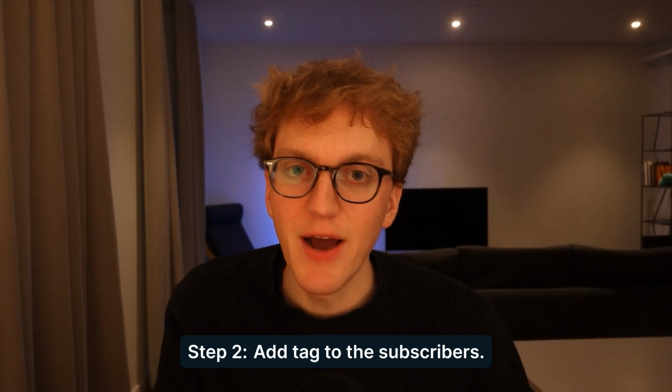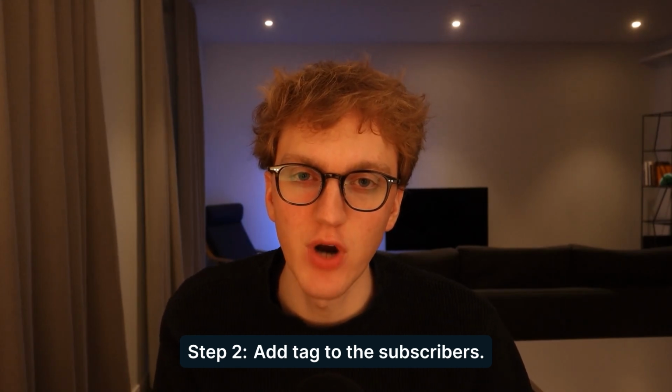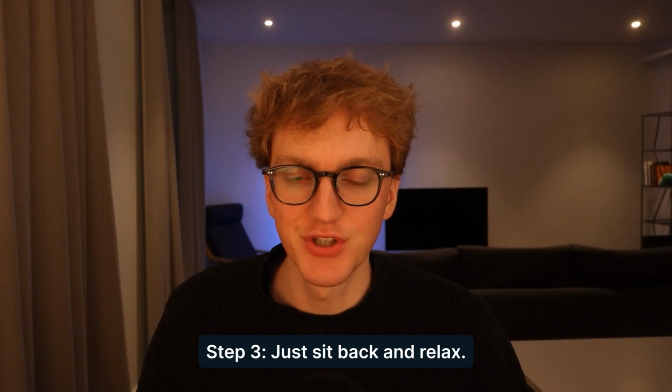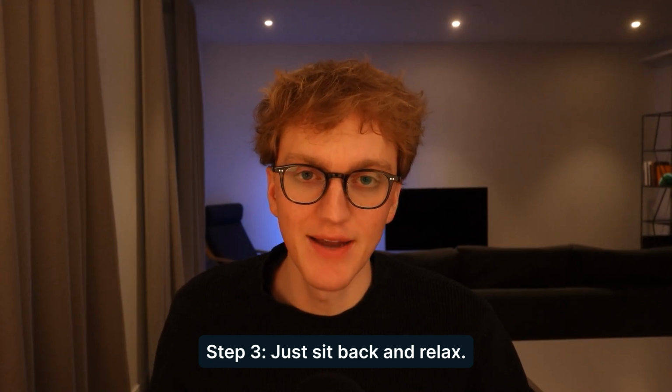Step number 2. Now we'll add this tag to the subscribers you want to pull into this automation. This goes without saying, but do make sure you've already added the tag as an entry point, as covered in step 1, before starting this step. Otherwise, it won't work. And step number 3 is to just sit back and relax while Kit handles the rest.